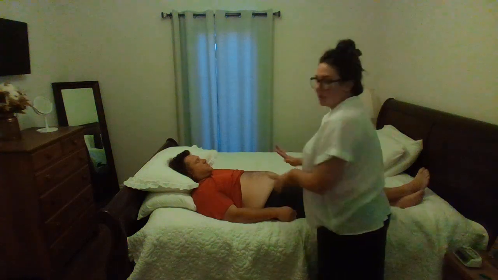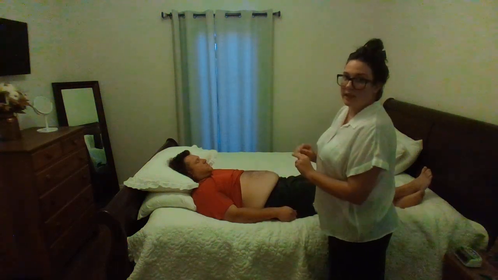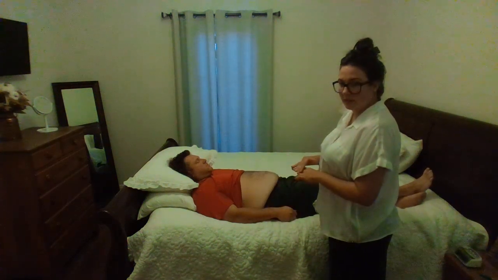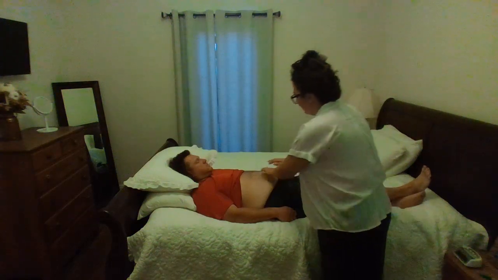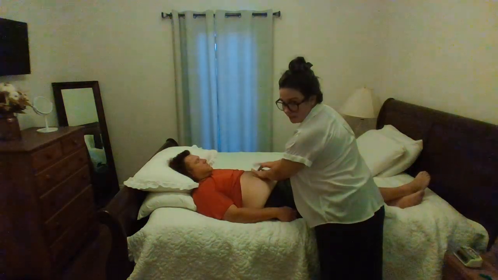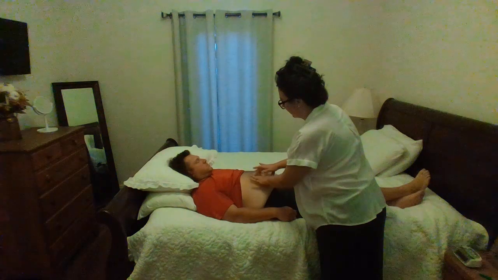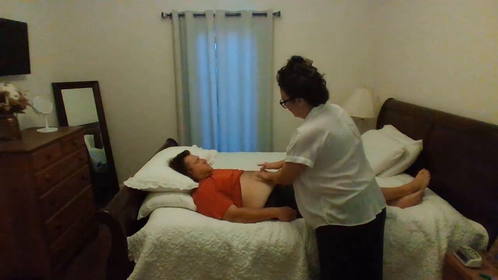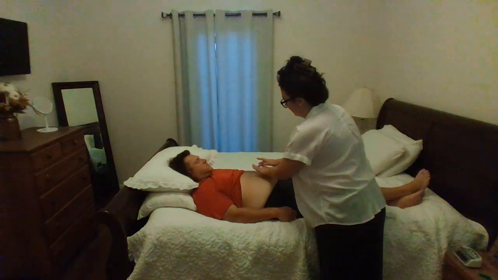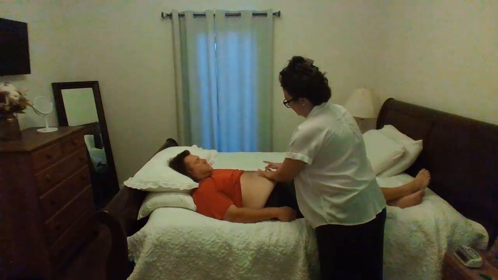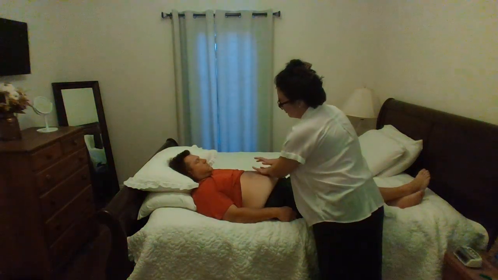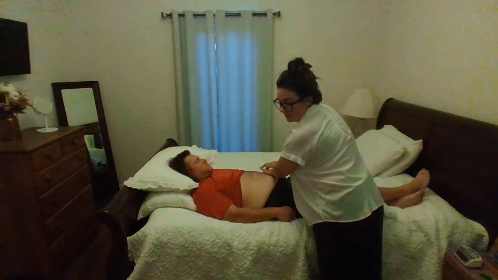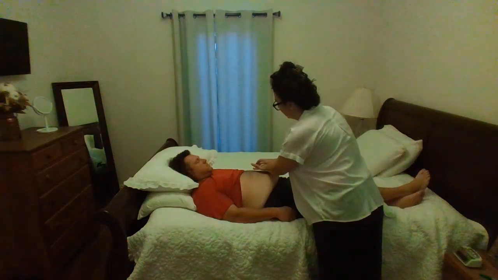And so I would percuss, starting at an area of tympany in the central area of his abdomen, and I would just percuss outward like this in all directions, and I would percuss until I felt it shift from tympany to dullness.